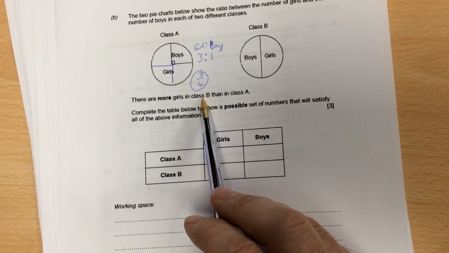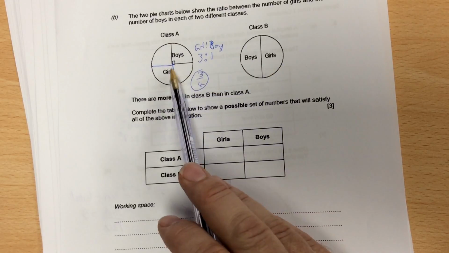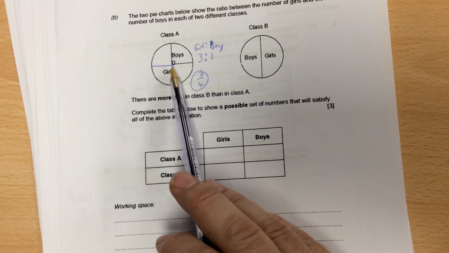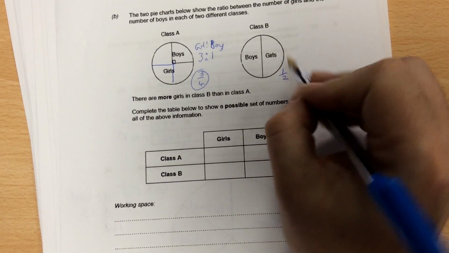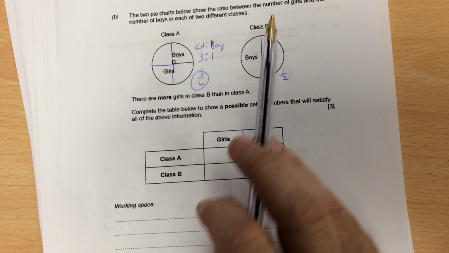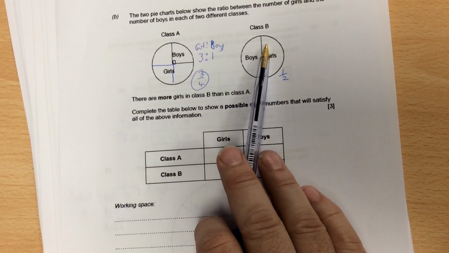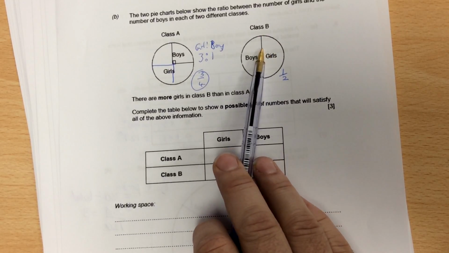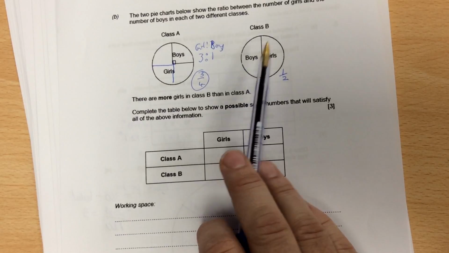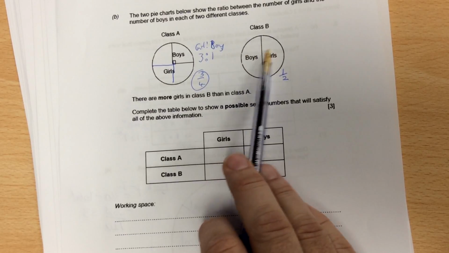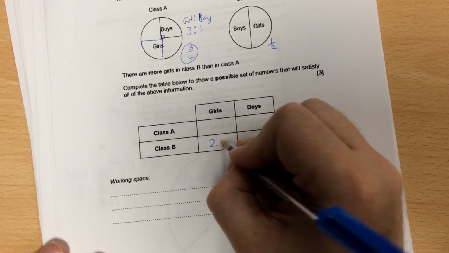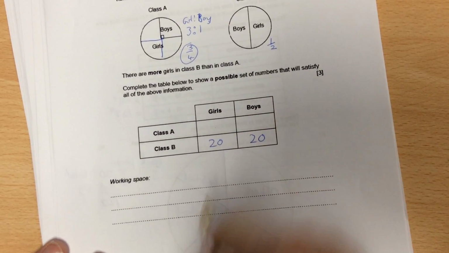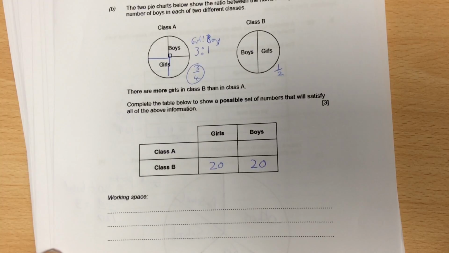There are more girls in Class B than Class A. You'd be looking at your diagram, where the proportion of girls is a half, and thinking that can't be true. But what you've got to think about is Class B could be much bigger. That could be a huge class of, say, 40 people. So if Class B had 40 people, because it's the same number of boys and girls, there could be 20 boys and 20 girls.